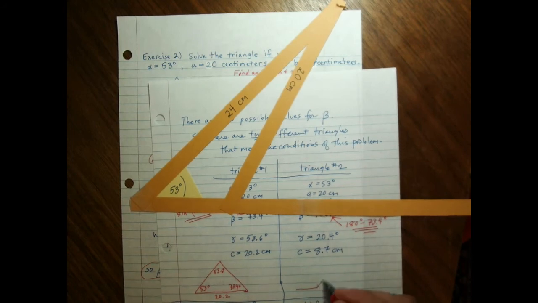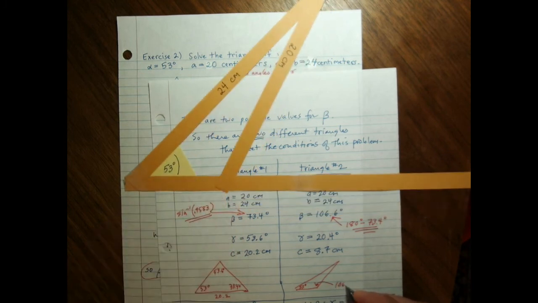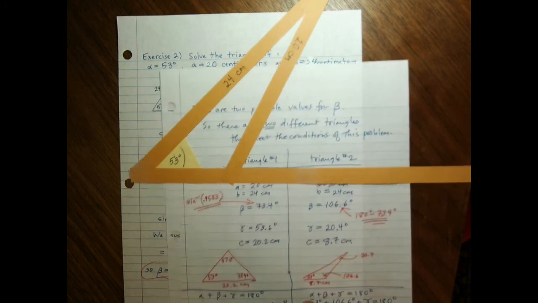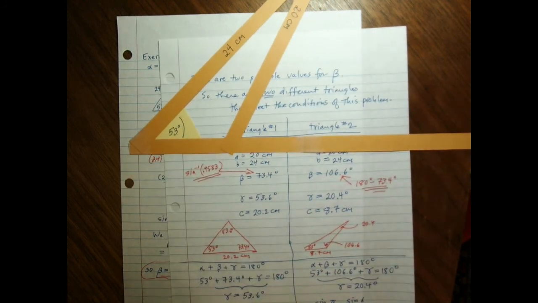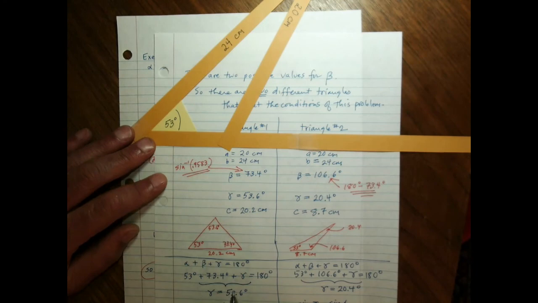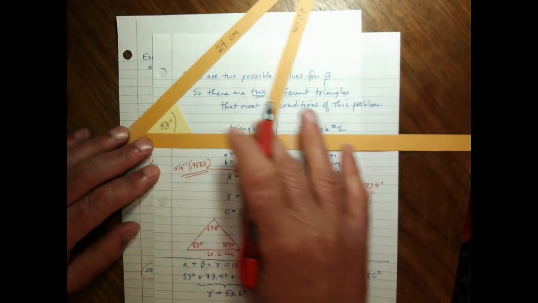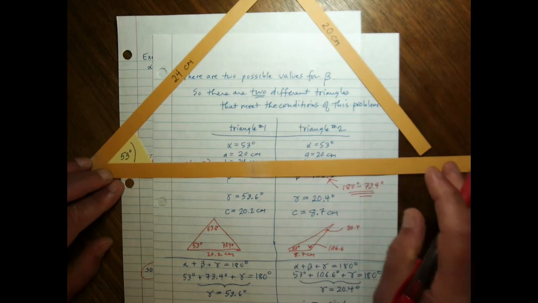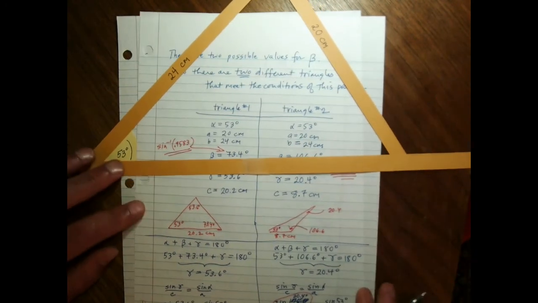It's a very obtuse kind of triangle. We still have 53 degrees here, but now that beta angle, there's my 106.6. Up here, this narrow angle at the top, there's my 20.4 degree angle. And here's my C side, that's just 8.7 centimeters. So I didn't write down all the information for the answer on those two pictures, but you can see there are these two possible triangles that we get from the given information in this problem.